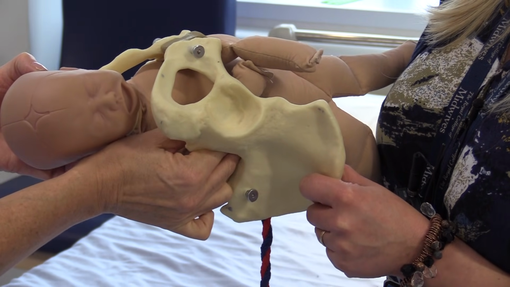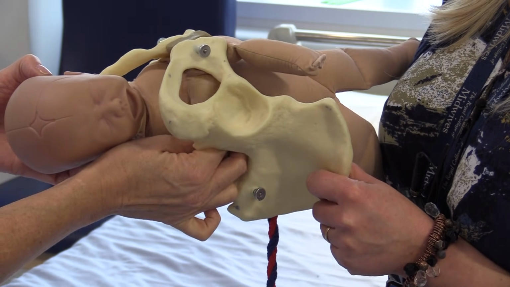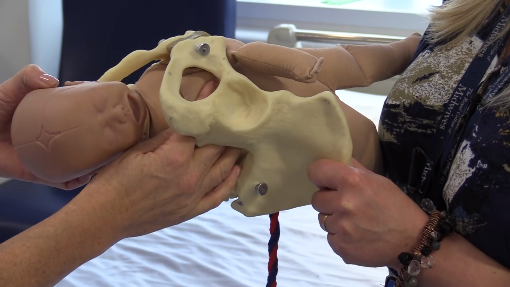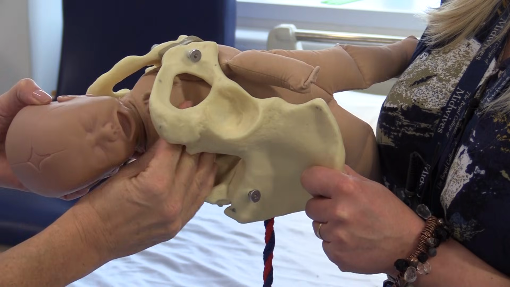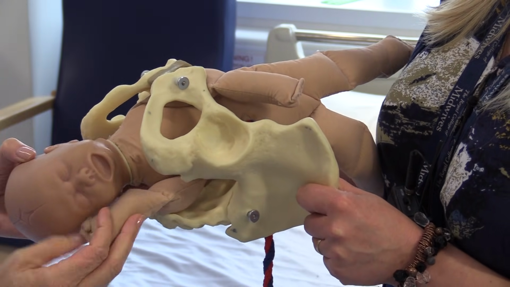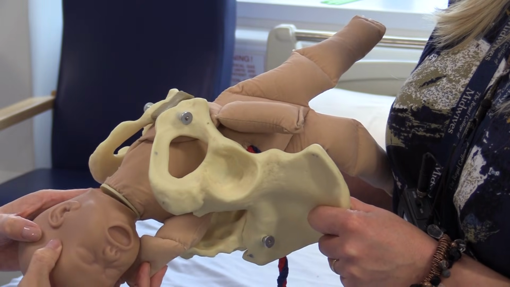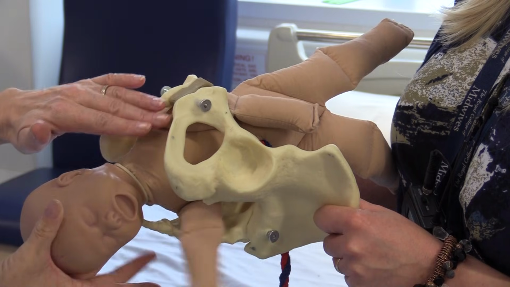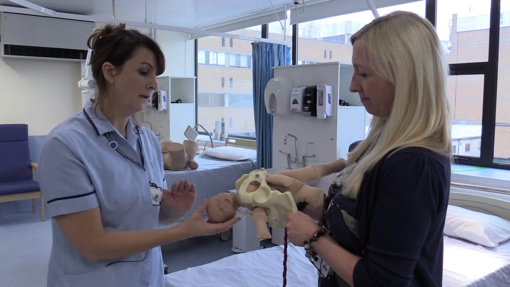If it's not already flexed, flex it at the elbow so that I can then free and feel where the baby's wrist is. And then I'm going to just, like a cat lick manoeuvre, free that baby's arm over its face, and that then will drop the posterior shoulder and also then free the anterior shoulder, so I should be able to deliver the baby.